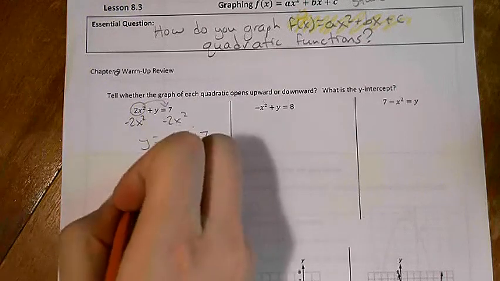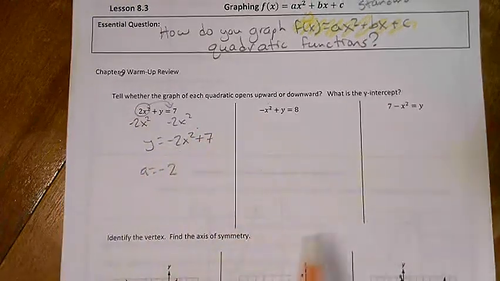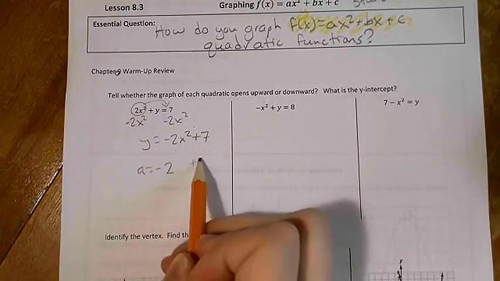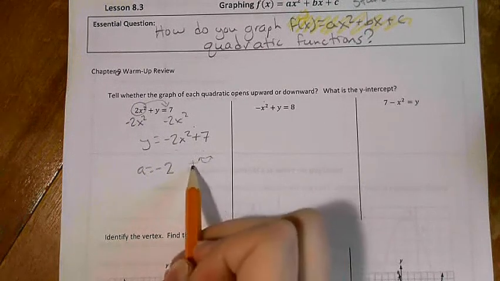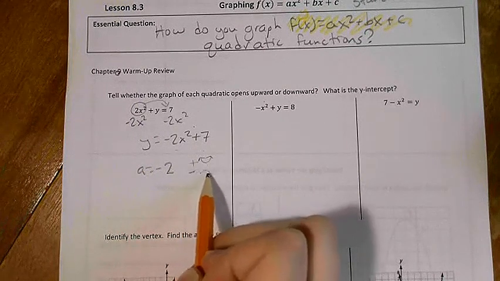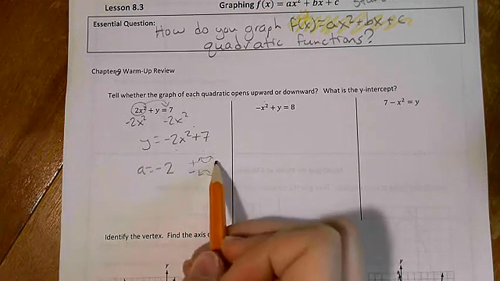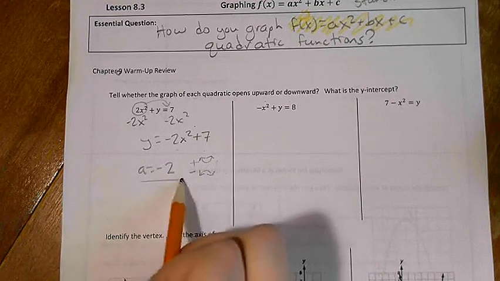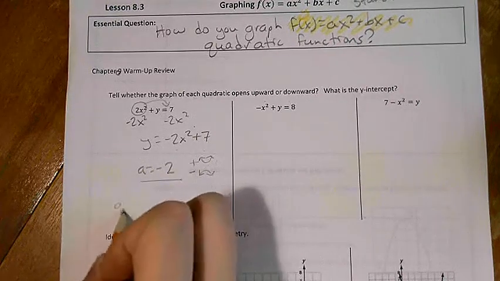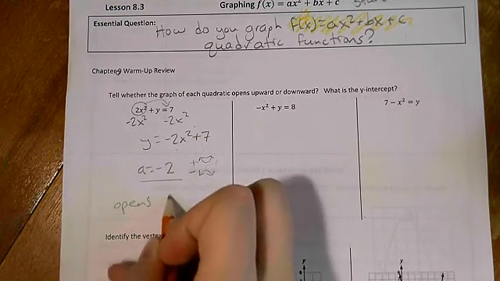Remember, this is how we want to write polynomials, from the largest degree to the smallest degree. Now we can look at it and say, well, hey, our a is a negative 2. If it's a positive, we know it's a smiley face because positive people are happy. And if it's a negative, it's a frowny face. And I know many of us are having more days that are like this than like this. But we have a negative 2 here, so that means that it opens downward.